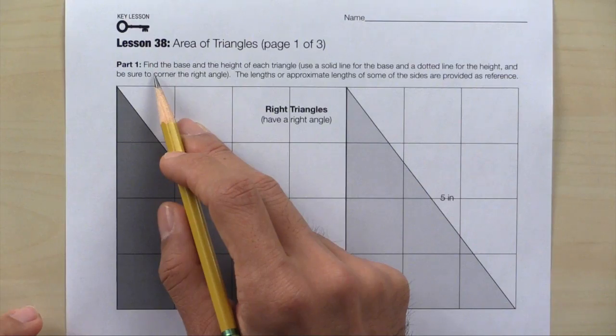Lesson 38, Area of Triangles. This is a 3-page lesson. Let's take a look at part 1.